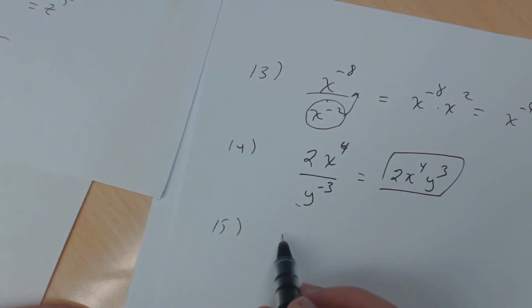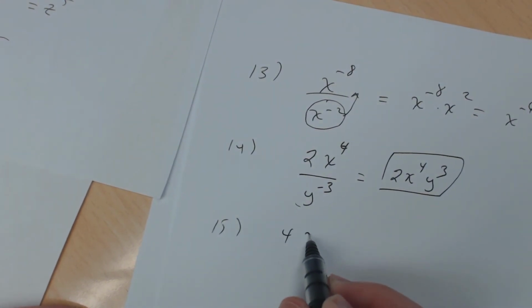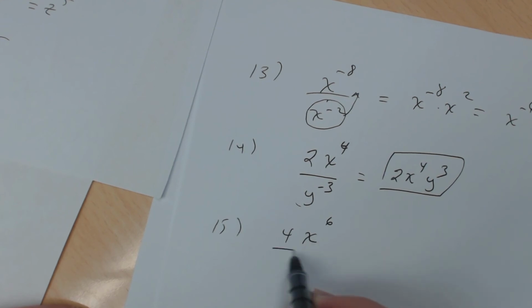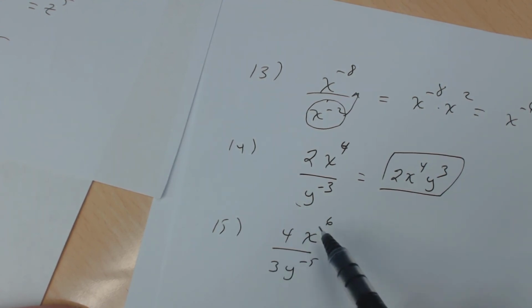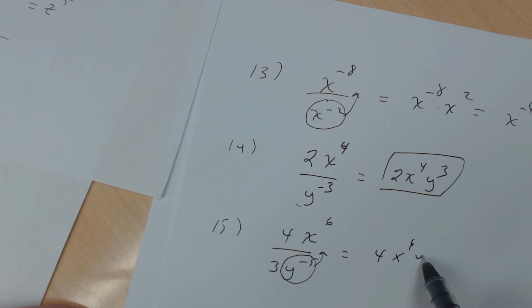15. Suppose you had 4x to the sixth divided by 3y to the negative fifth instead. So again, the only thing being raised to a negative power is this y, so I will bring it to the numerator. Everything else stays where it is. The 4 stays where it is, the 3 stays in the denominator, the x to the 6 stays in the numerator. That's the only thing I'm going to move. So I'm going to get 4x to the 6th, y to the 5th, divided by 3. I'll leave it as one fraction.